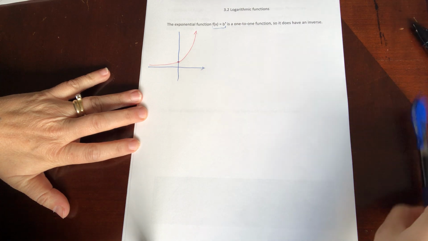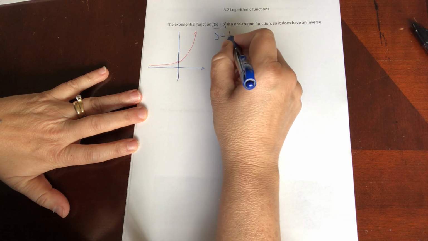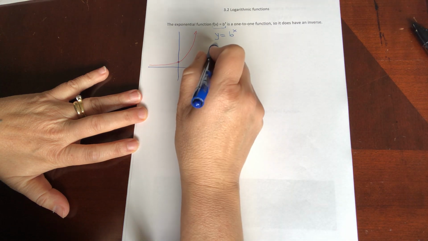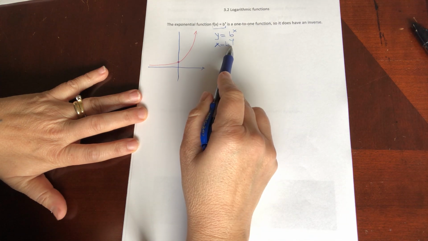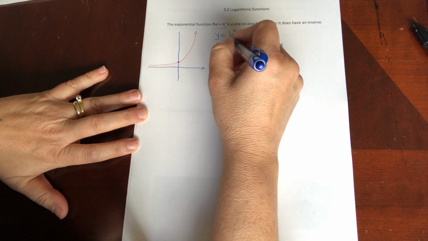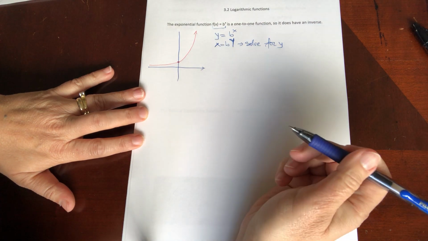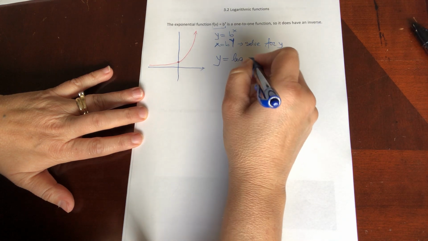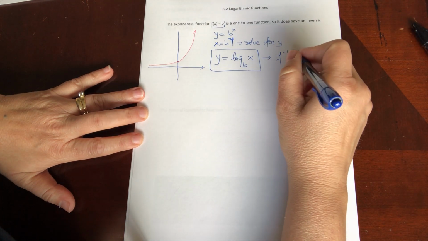Good. So really quick, how do we find an inverse? Well, you've learned that what you do is you rewrite f of x with a y, and then you swap x and y, and then you're trying to solve for y. So how are you going to solve for y? Well, nothing that we might have done so far could solve for an exponent. You might remember again from your algebra classes that what solves for an exponent is a logarithm. So in that case, y is going to equal the log with base b of x. Okay, so that's the inverse function of the exponential function.